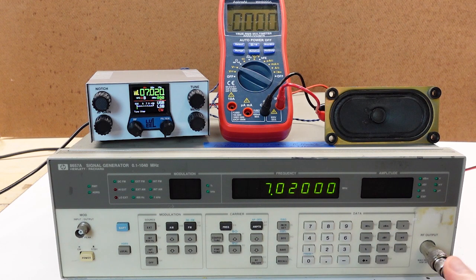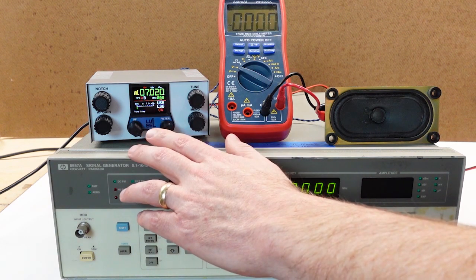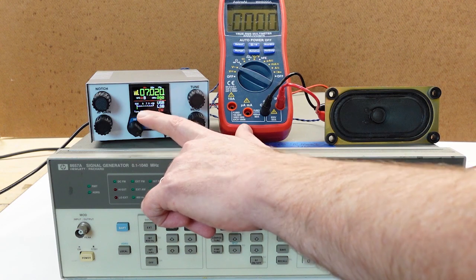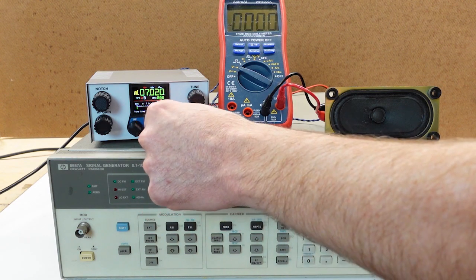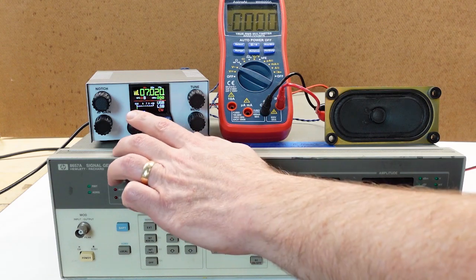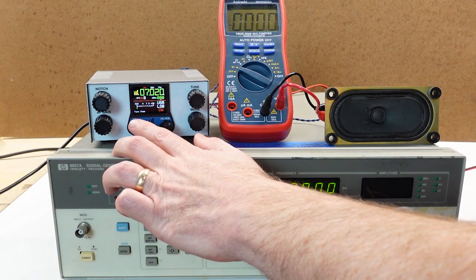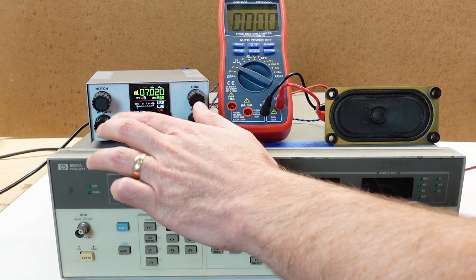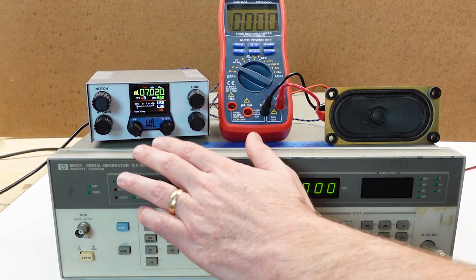Now, before I start to test, a couple things for the receiver. I want to make sure I have it on CW mode, which I do. I want to have the filter, in this case, turned all the way counterclockwise. That's the narrowest filter. That's the CW filter. I have the RF gain set to max. I have the notch filter disengaged. And with that, I'm ready to go.